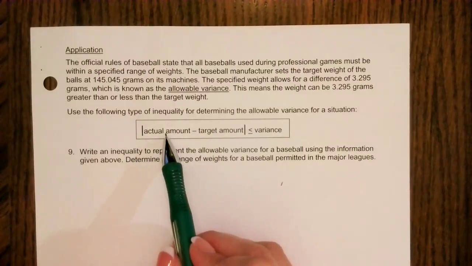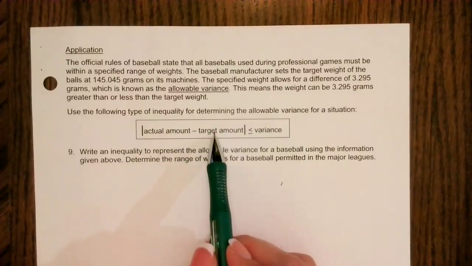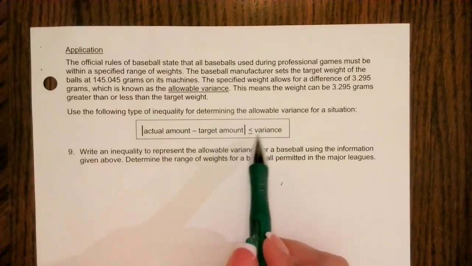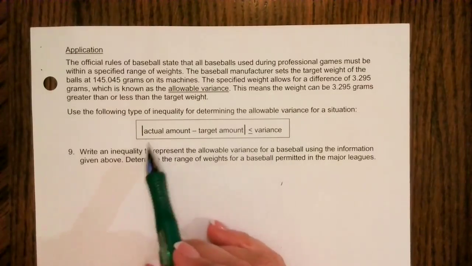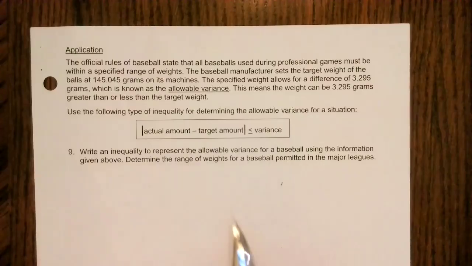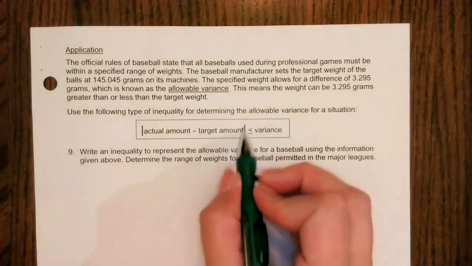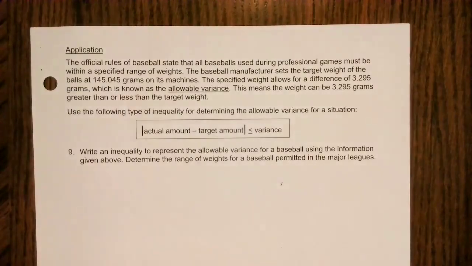All right, so we would set this up as an absolute value. And so it tells us the actual amount minus the target amount is going to be less than or equal to the variance. So let's go back and think about the first day when I told you guys that absolute value is the distance. And so when it's just the absolute value of something, it's from the distance of 0. When we subtract the target amount here, we're going to get the distance from that target amount, the 145.045. So we can check to see if it is below by those two things.